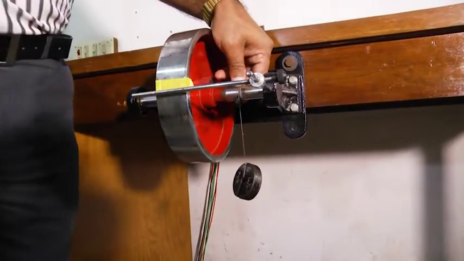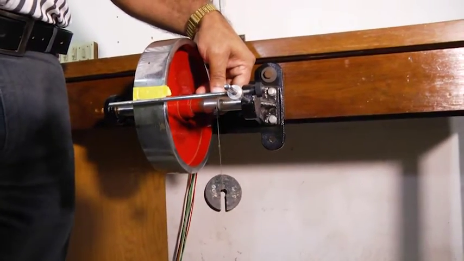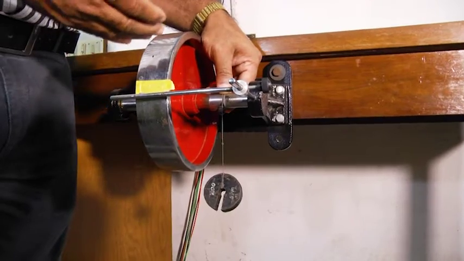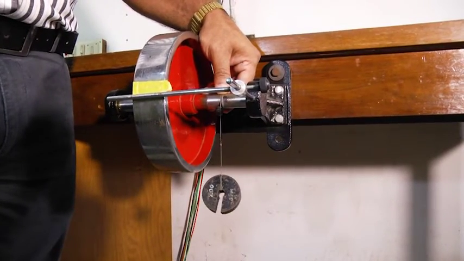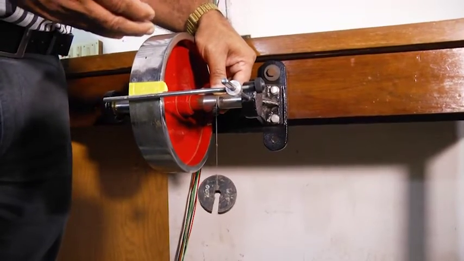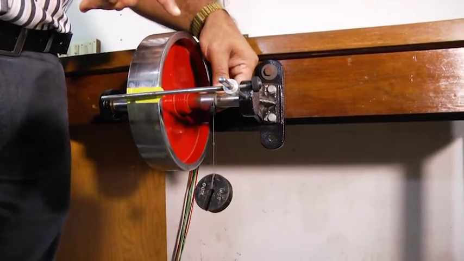Okay. So, 10 turns. So, I have taken the mass up to this height, and when we are taking it up, I have taken 10 turns.